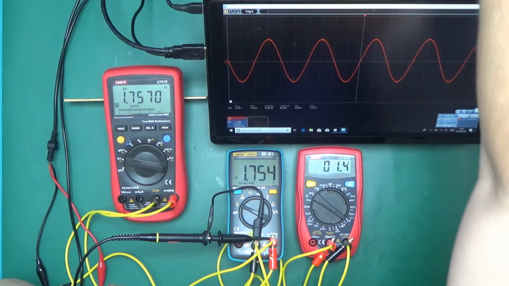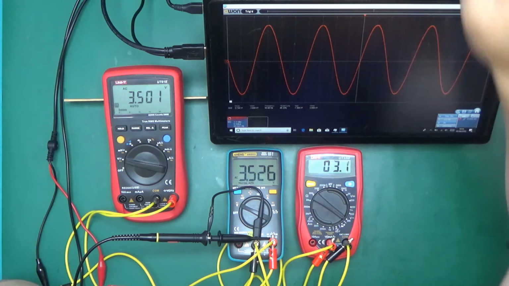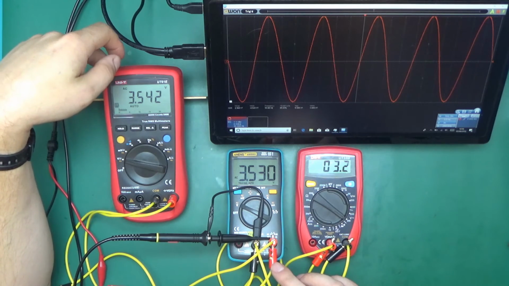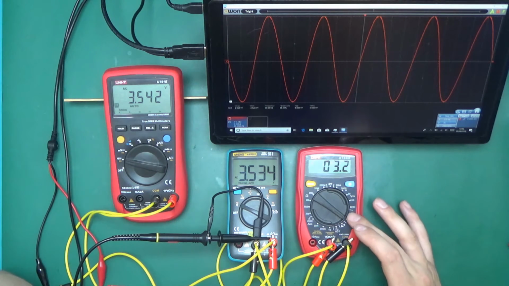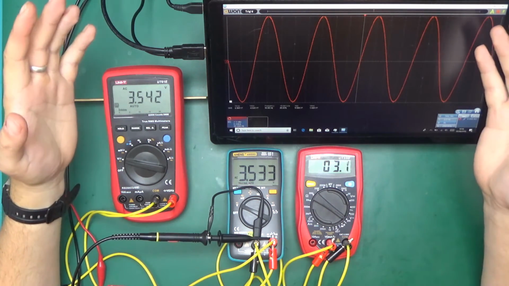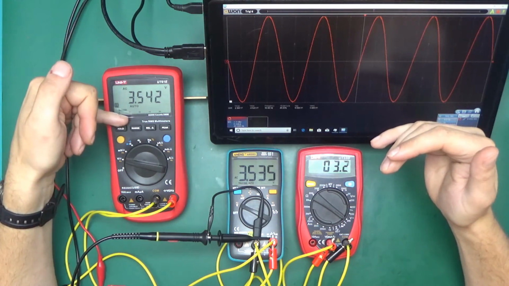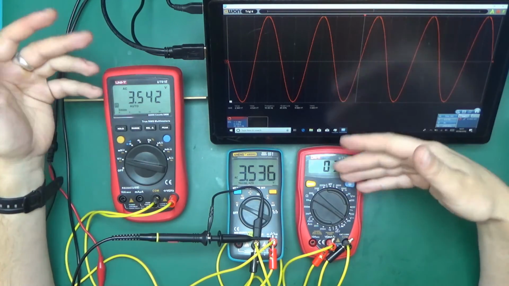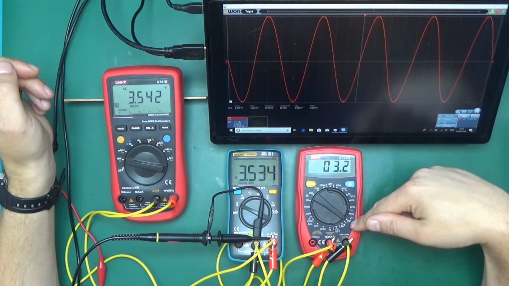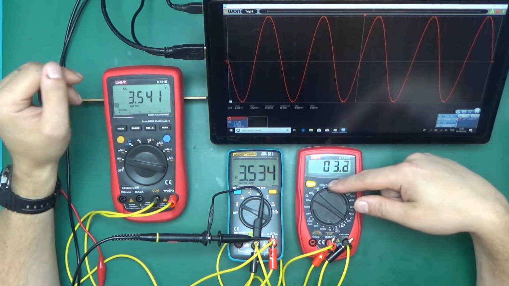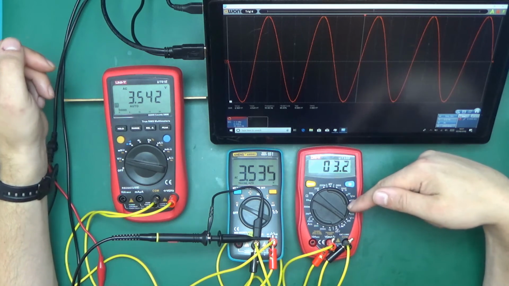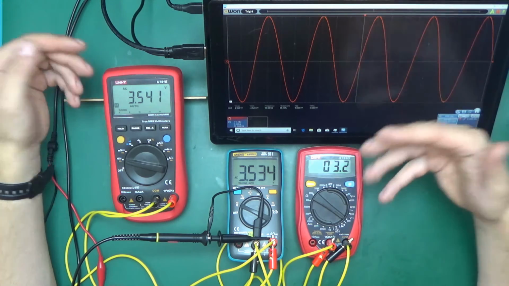Let's change the amplitude up to 10 volts. 3.49 volts. Those two show thereabouts 3.5 volts. The traditional meter is reading quite low, but so far, to a degree, this is as expected. So we've got 3.5 volts, 3.5 volts, 3.2 volts. Well, it's a cheap meter. This is a 200 volt range. It's probably more suited to voltages in the range of 100, 200 volts. But then on the other hand, would I plug it into mains? Yeah, it is what it is.